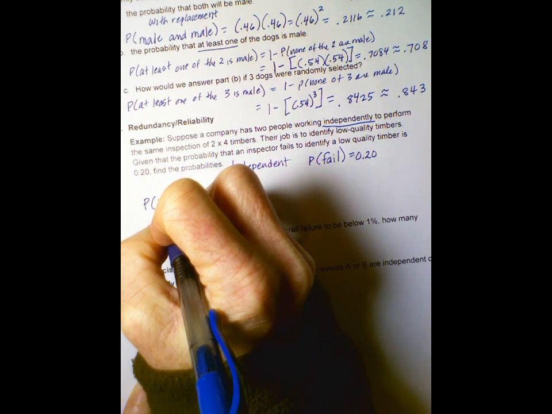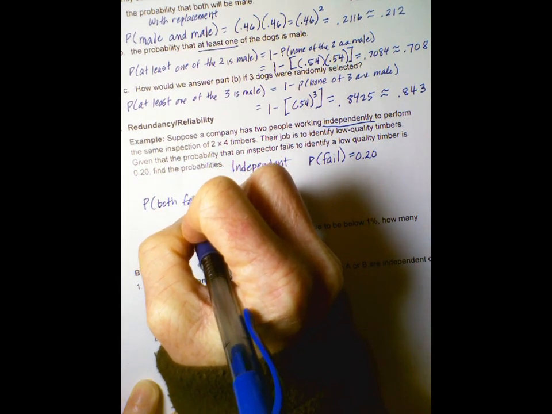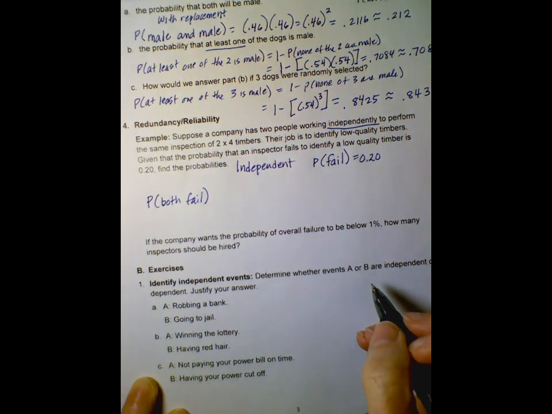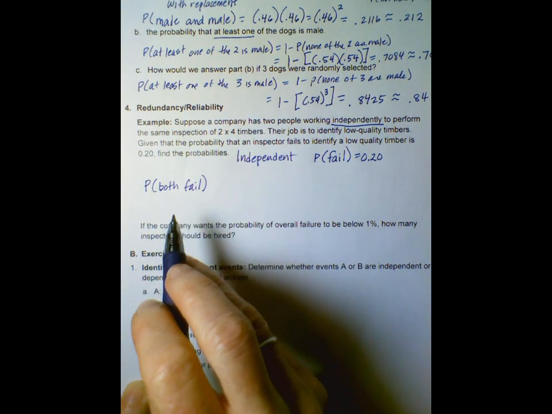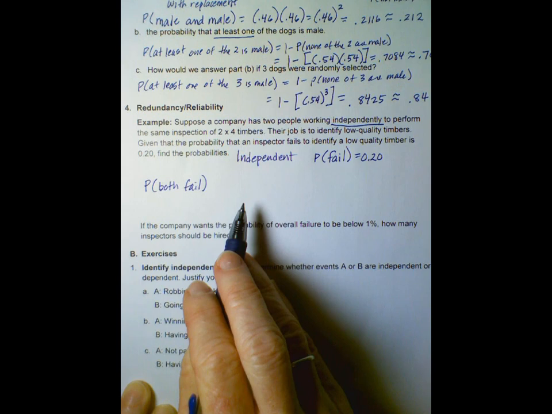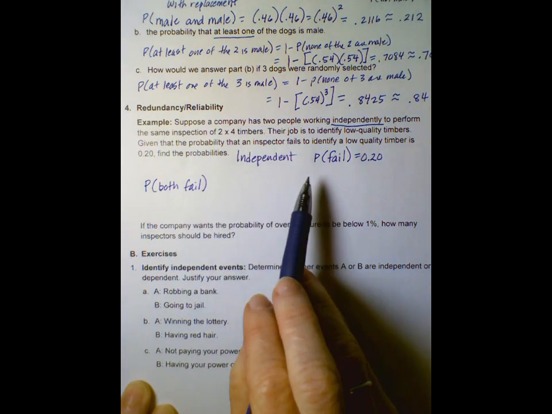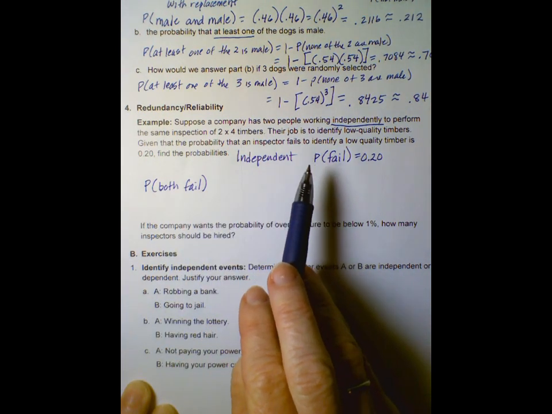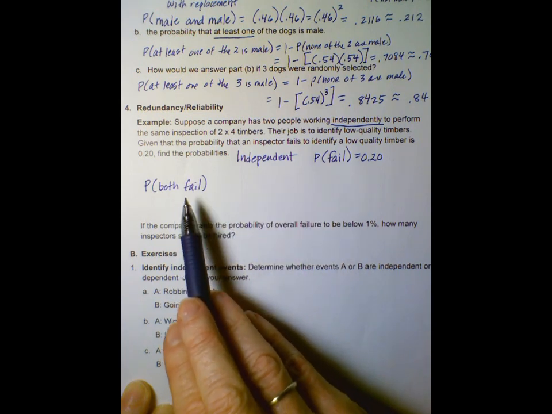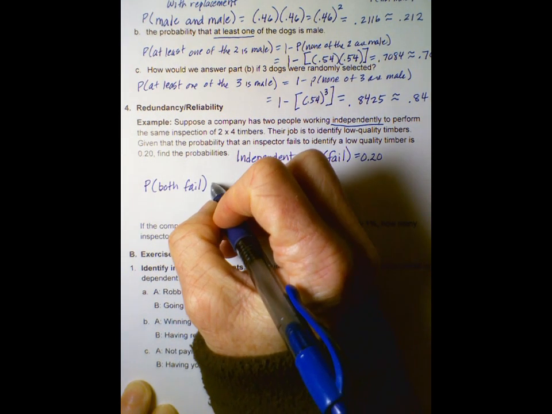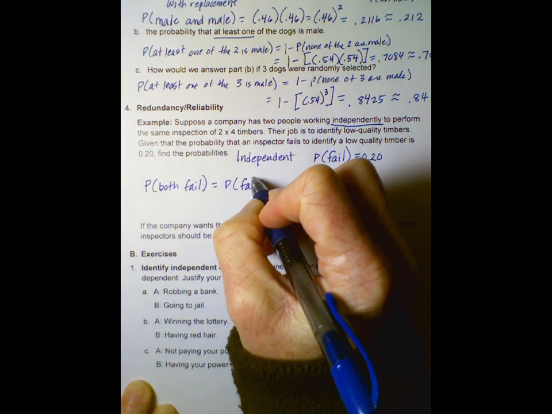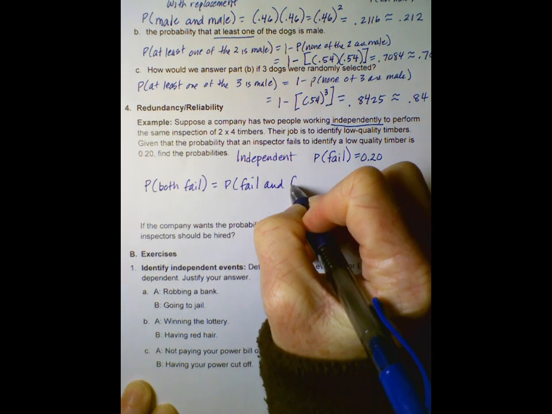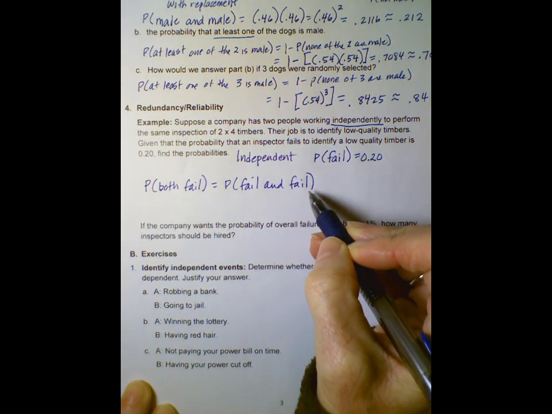that both inspectors fail. So in other words, they're both looking at every piece of timber independently and determining whether or not it's a good piece. And this would be the probability that a bad piece got past both inspectors. The first person missed the defects and the second one missed the defects. So they both failed. And of course, we know what that's going to be because that would, let's write it another way, fail and fail. The first person fails and the second inspector fails.